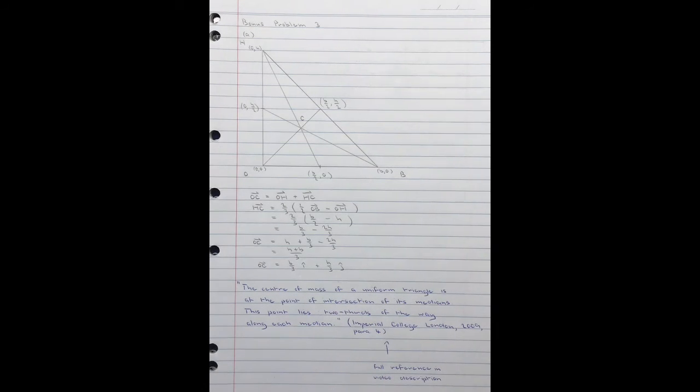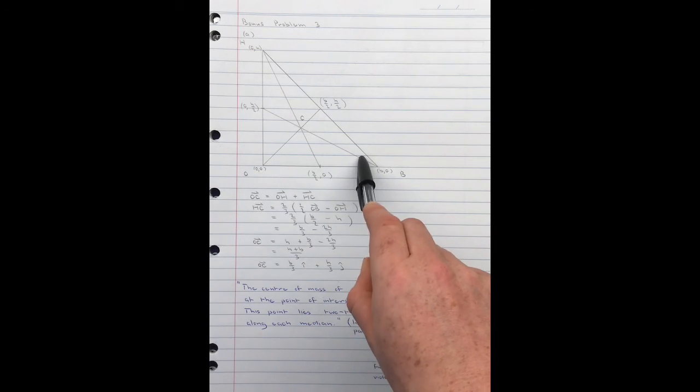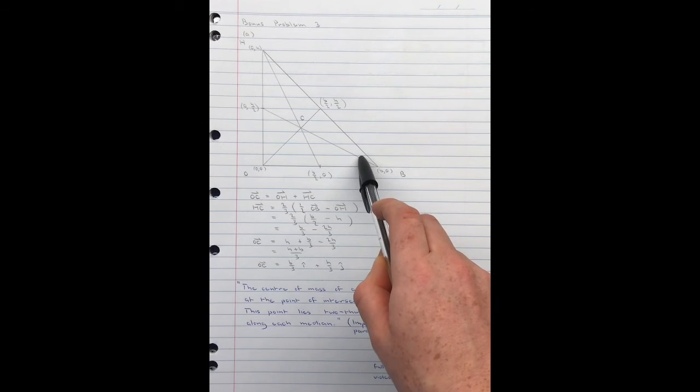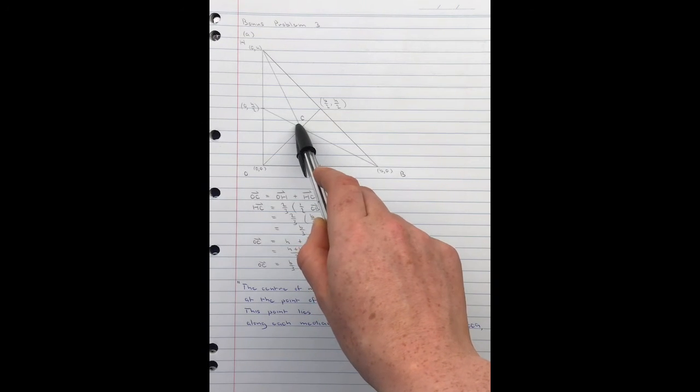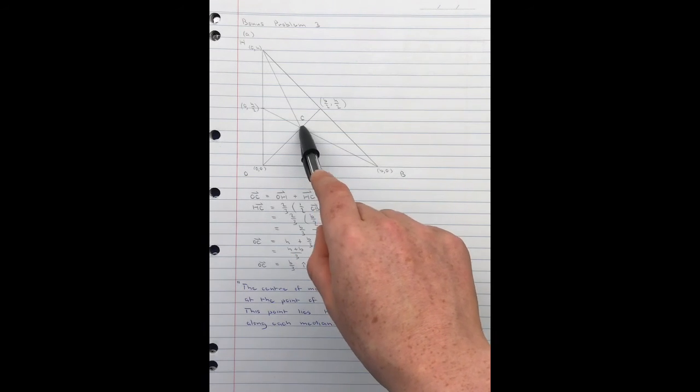Part B of problem 3 requires me to experimentally determine the center of mass of a right triangular thin sheet using cardboard and twine. So what I've done to achieve this is constructed this triangle on a piece of cardboard, found the center of mass using the medians and the point of intersection, and connected the twine at this point.